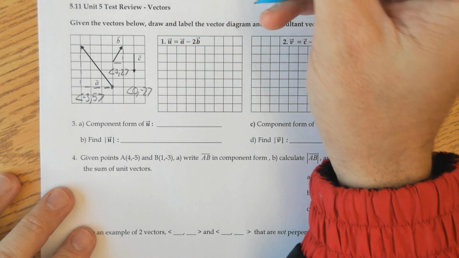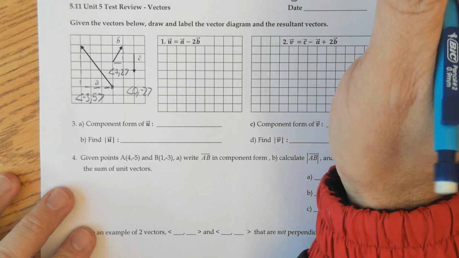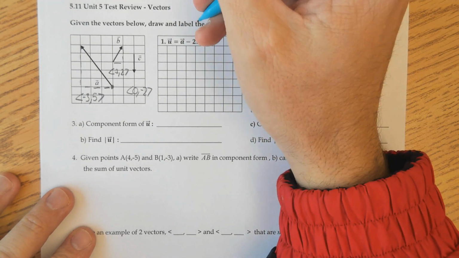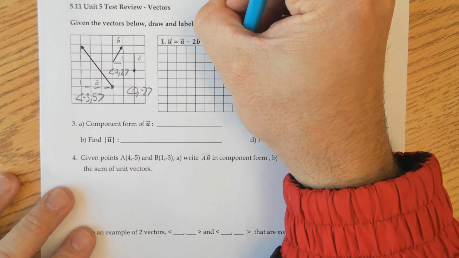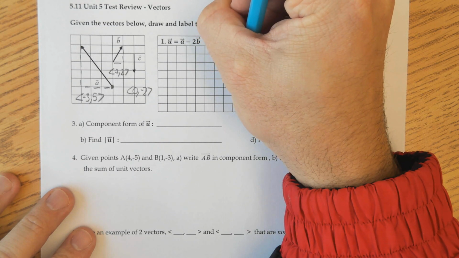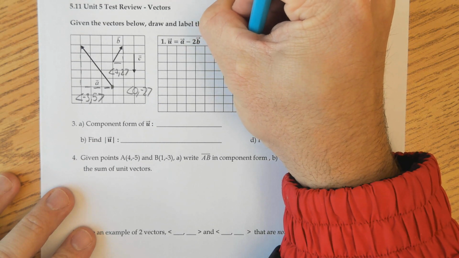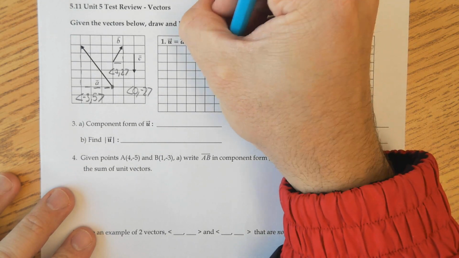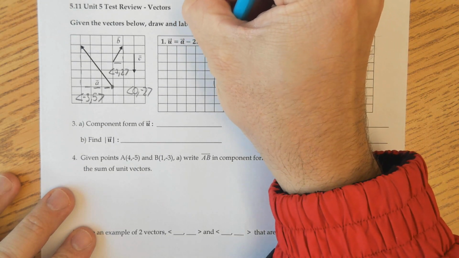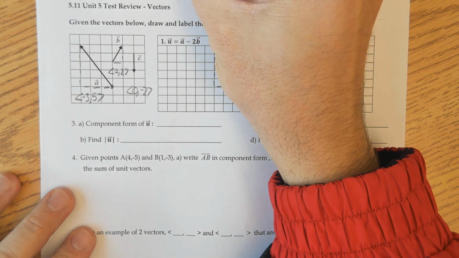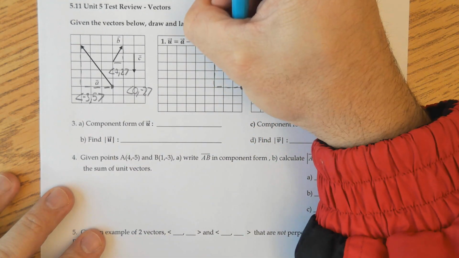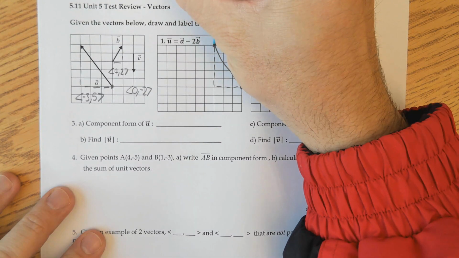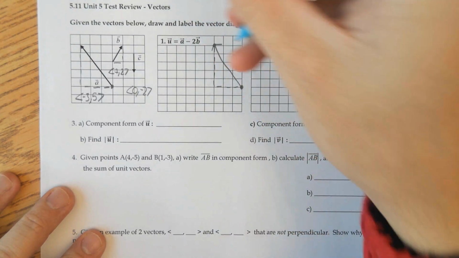Okay, so A is going northwest, and then 2B, normally we go northeast, but since it's got a minus sign, we're going to do the opposite. So I'll just start down here for my initial, and then I'm going left 1, 2, 3, up 1, 2, 3, 4, 5. There you go. Put a point there. Draw a line. And there we go. So then we'll label that there.